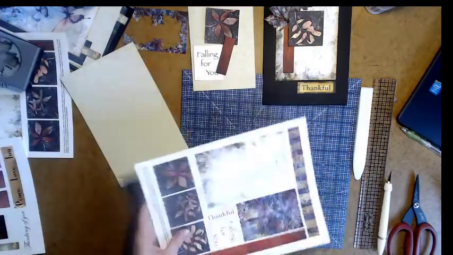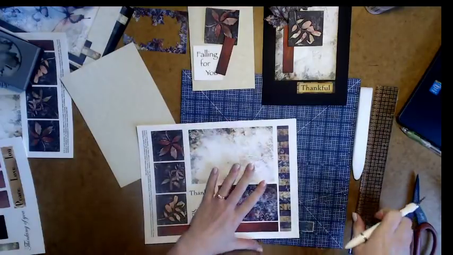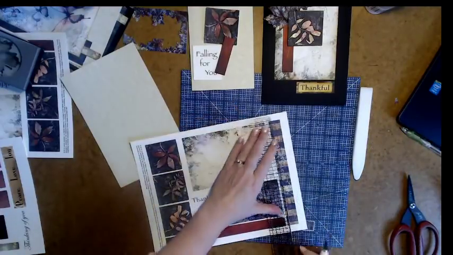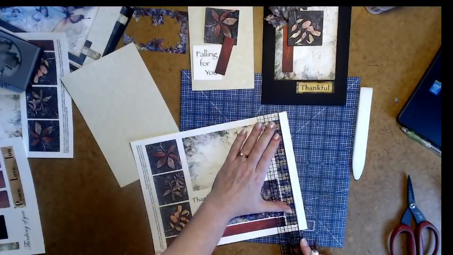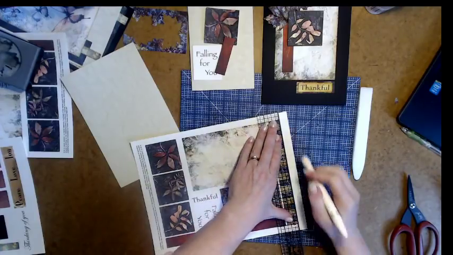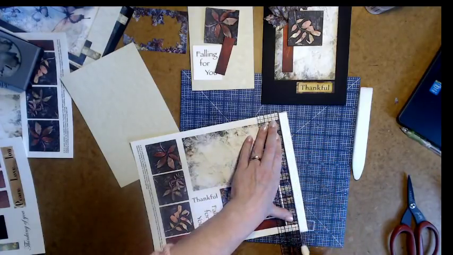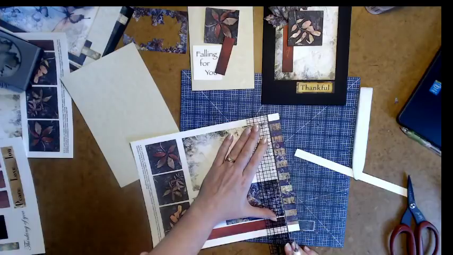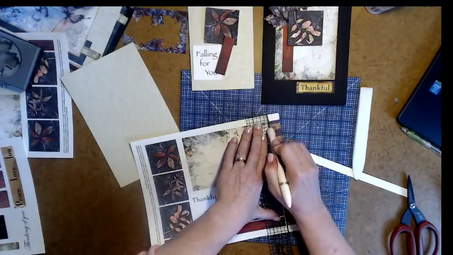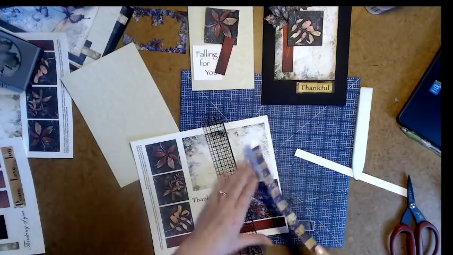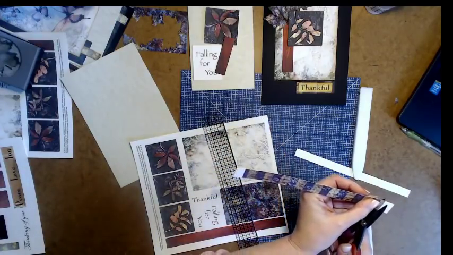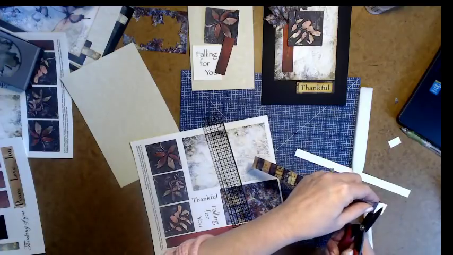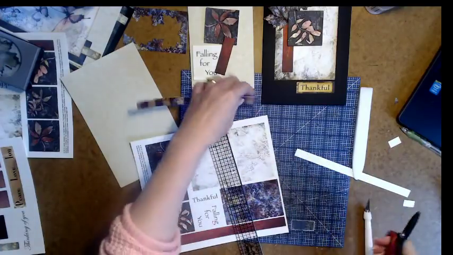Okay, so let's cut these guys apart. I'm going to use my craft knife this time. You can use a cutter, you can use a craft knife, whichever works best for you. You can also use scissors. So like these ends, these short cuts, I have no problems going ahead and doing those with some scissors. That's fine.